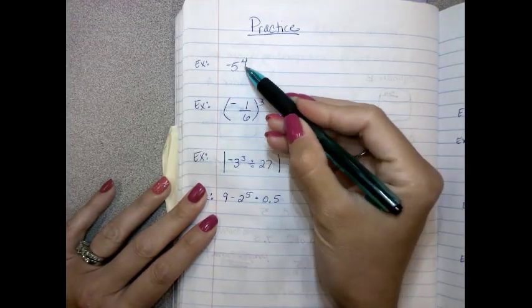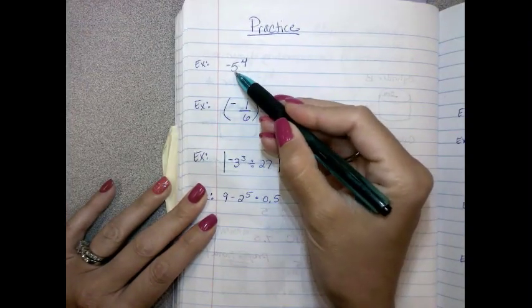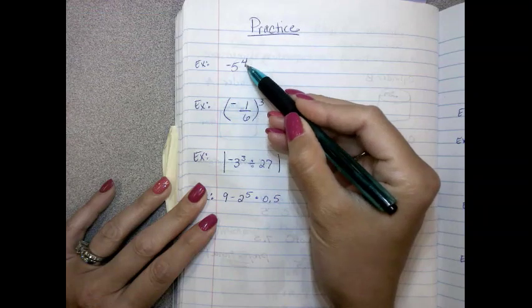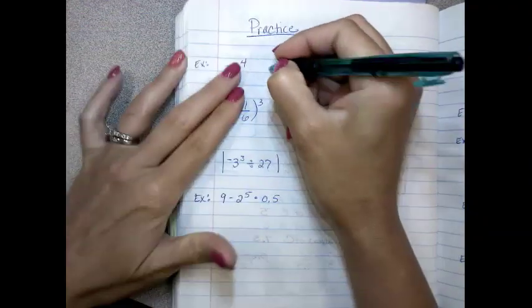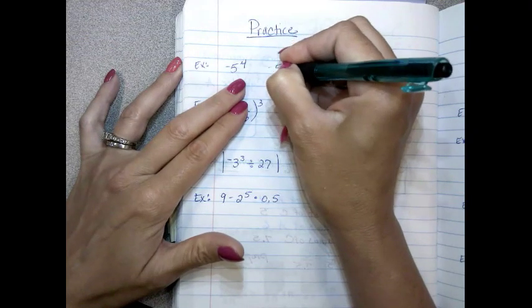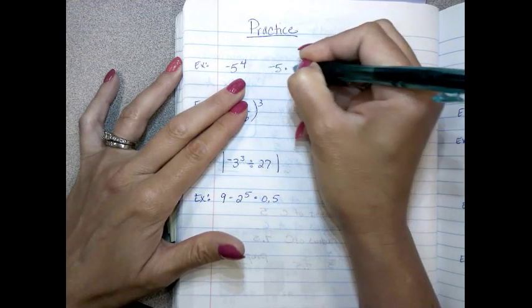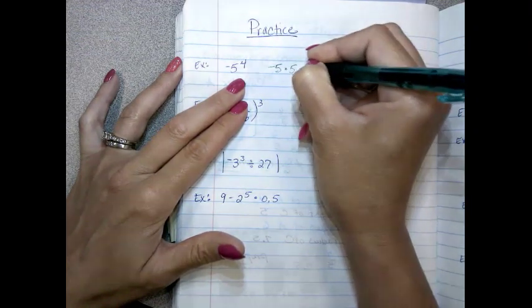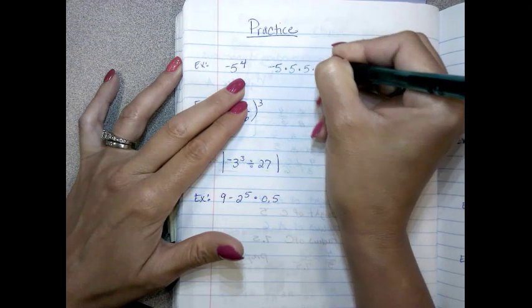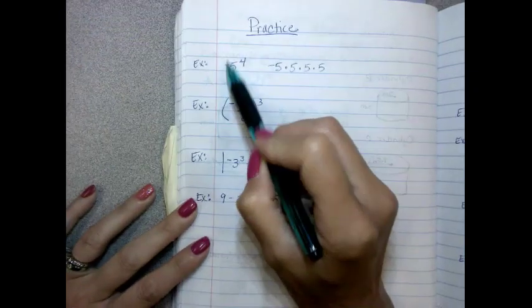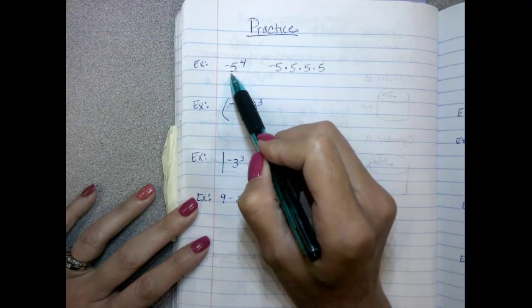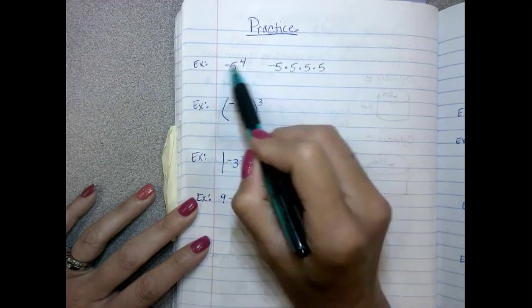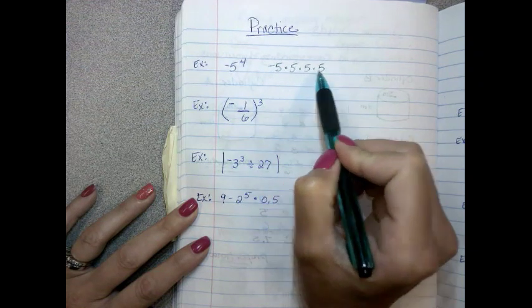-5 to the 4th power. That's telling me that -5 is being expanded 4 times. -5 times 5 times 5 times 5. Be very careful that that negative sign is not in parentheses with the base. So I only have that negative out there once. I don't have it with each product.